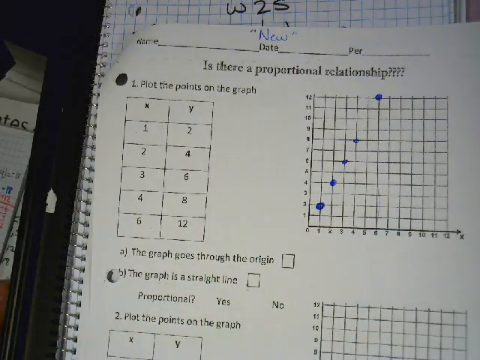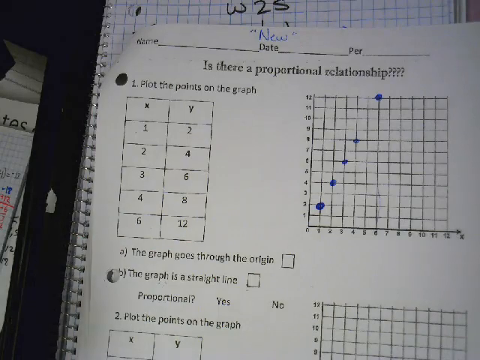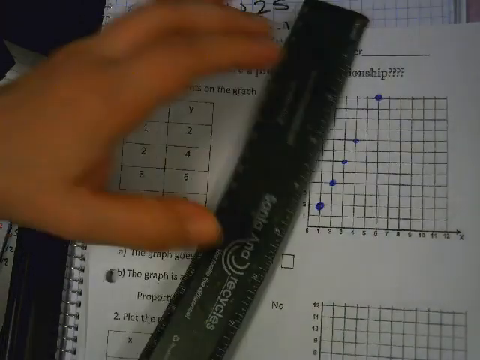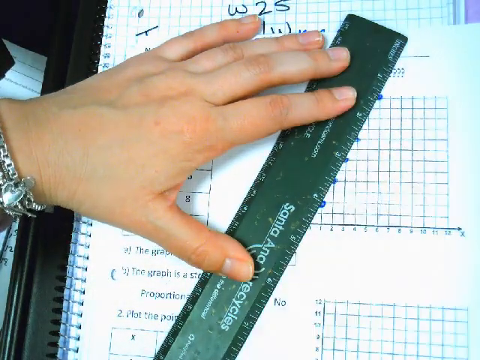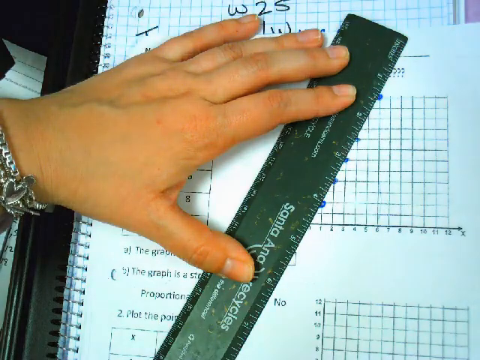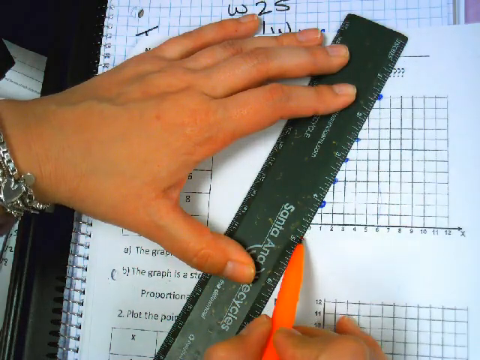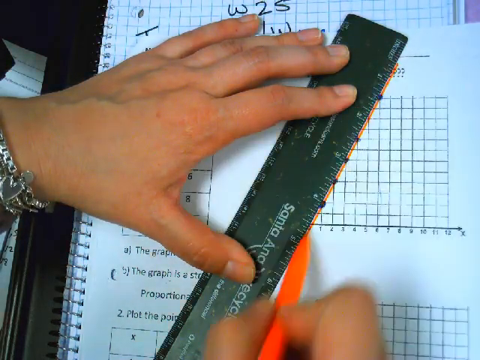All right, now take your ruler and connect the dots. I need it to be a straight line. Does it create a straight line? So make sure you carefully align it to your dots with the ruler that I gave you, and connect all the dots.